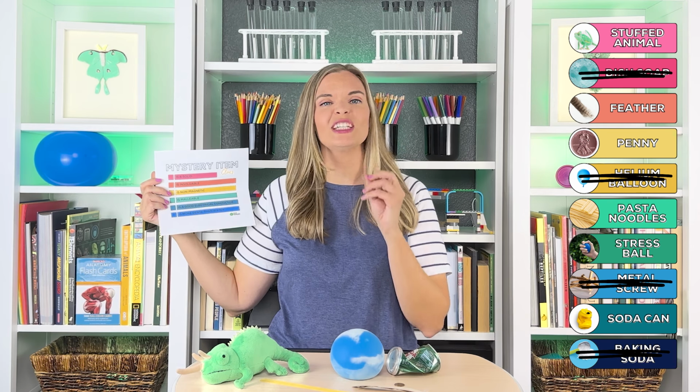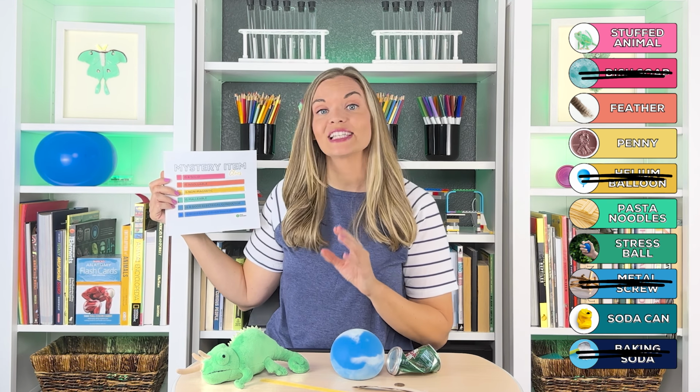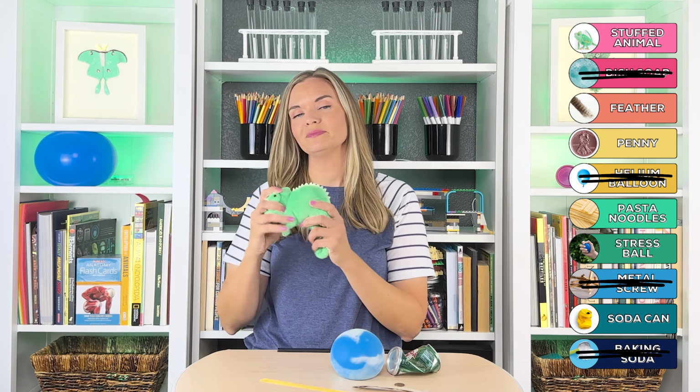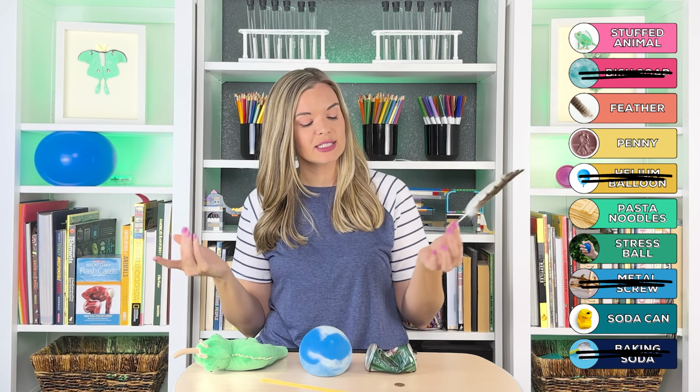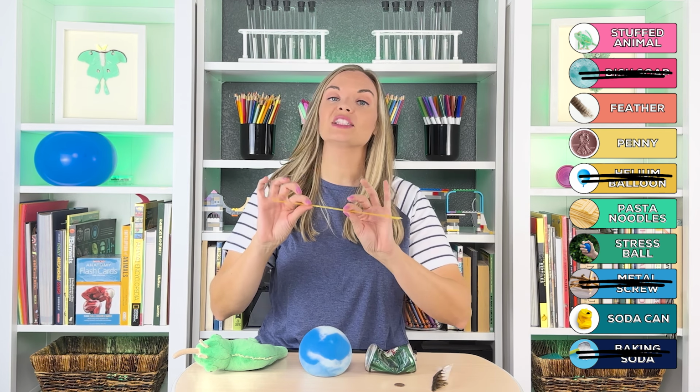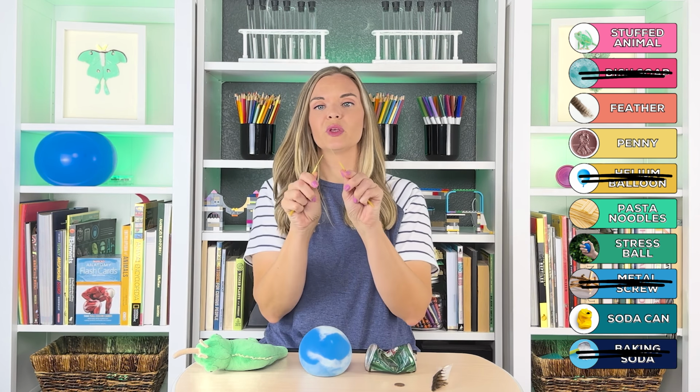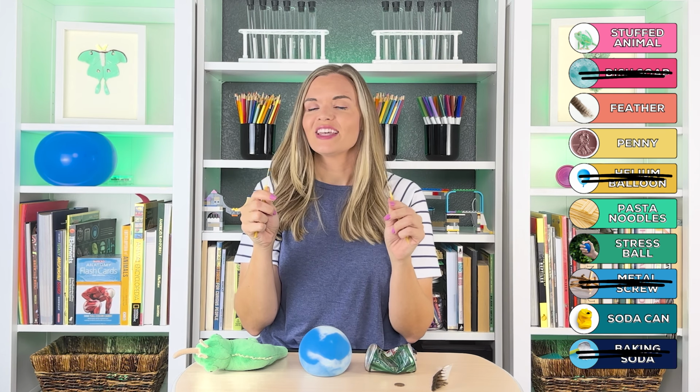Next up, our mystery item is malleable. Remember, that means that we can squish it, bend it, change its shape slightly. So our stuffed animal is malleable. Our stress ball definitely is malleable. We already know that our soda can is malleable from being squished earlier. This feather can bend and move, so this is malleable. Let's see if our pasta noodles are malleable. That was more dramatic than I thought it would be.